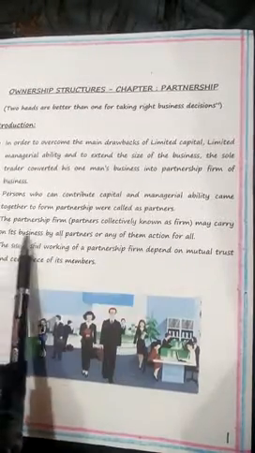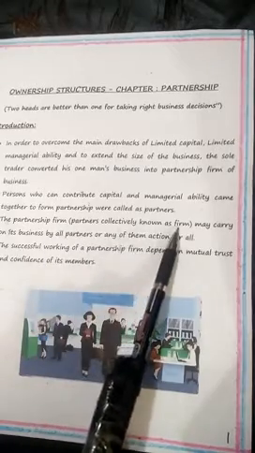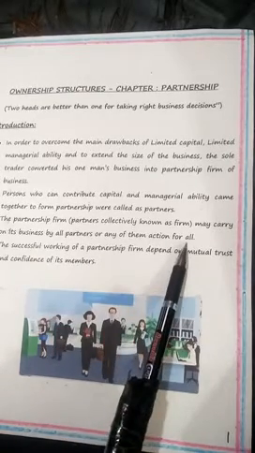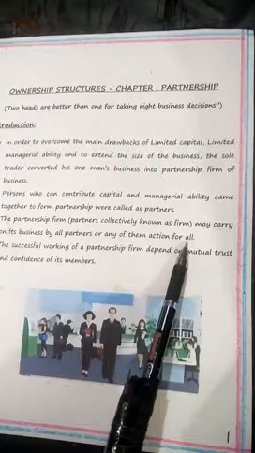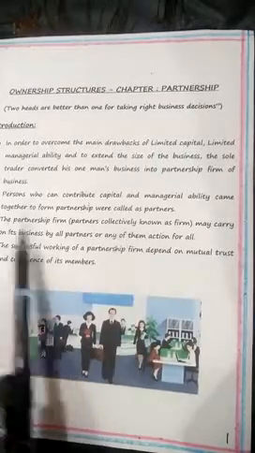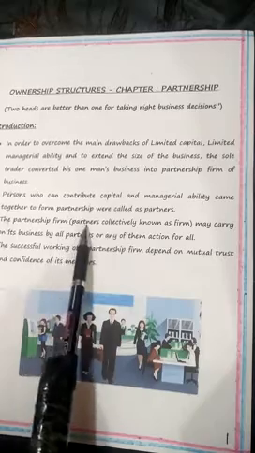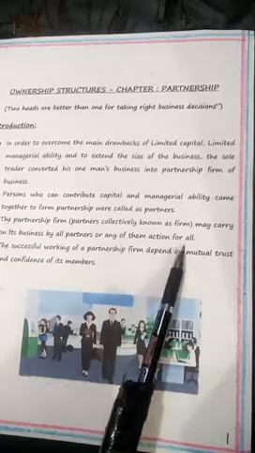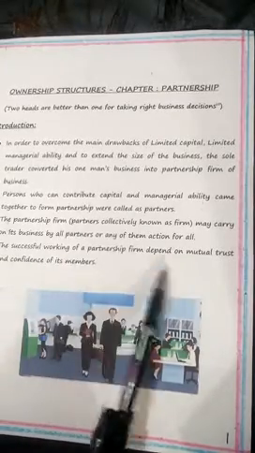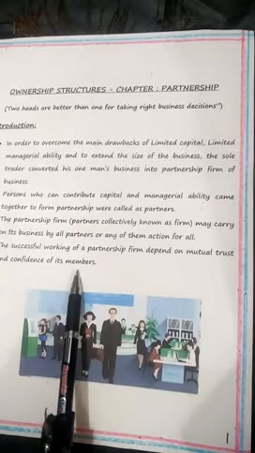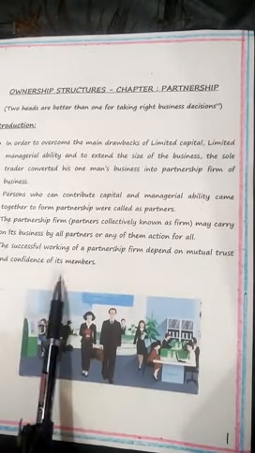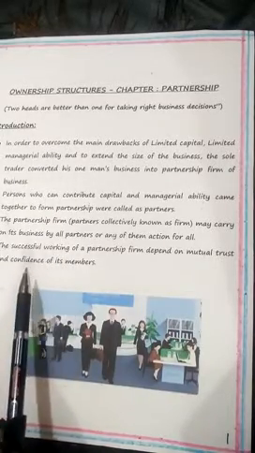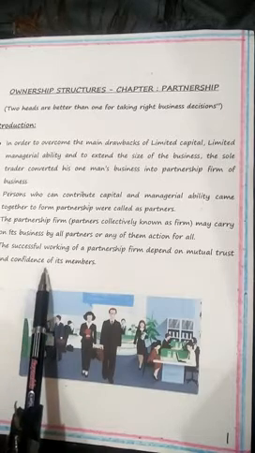coming together to form partnership were called partners. The partners collectively, known as the partnership firm, may carry on its business by all partners or any of them acting for all. This is a definition given by the Indian Partnership Act of 1932. Typical definition. That means the partnership firm is nothing but partners collectively known as firm carrying on its business by all partners or any of them acting for all. The successful working of a partnership firm depends on the mutual trust and confidence of its members. Children, please understand. Please make a note here. This meaning or introduction is derived from the definition given by the Indian Partnership Act of 1932.